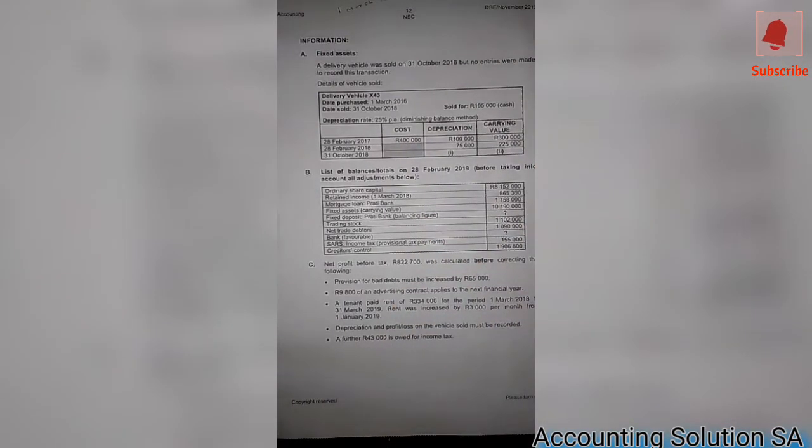However, because we are using a diminishing balance method, we have to subtract all those previous depreciations. Okay, then let's go to Roman figure number 2. They are looking for what? For carrying value. The formula of carrying value is cost minus accumulated depreciation.